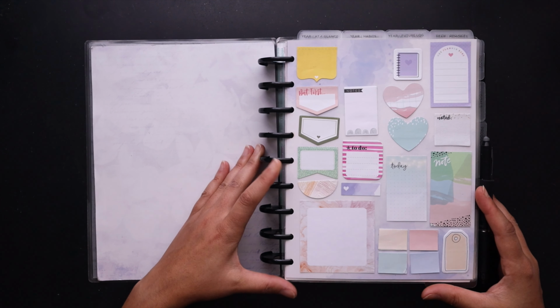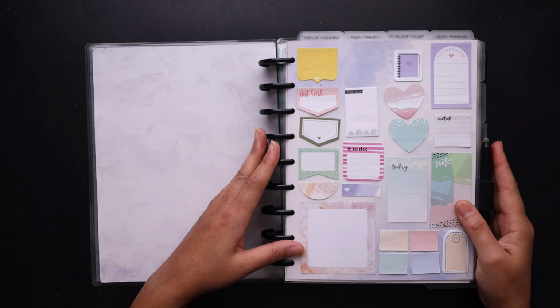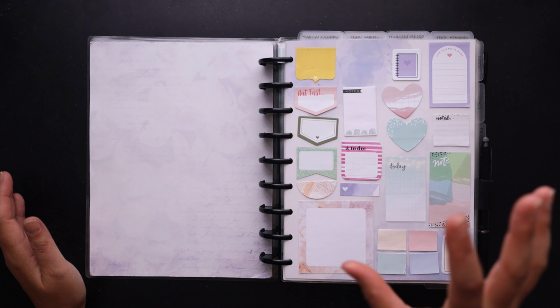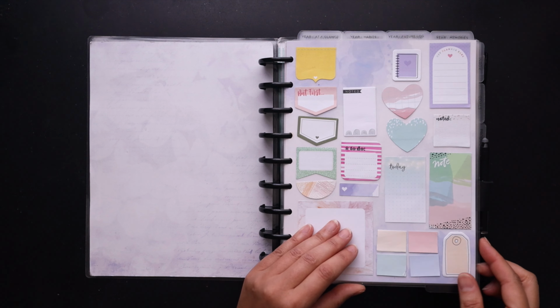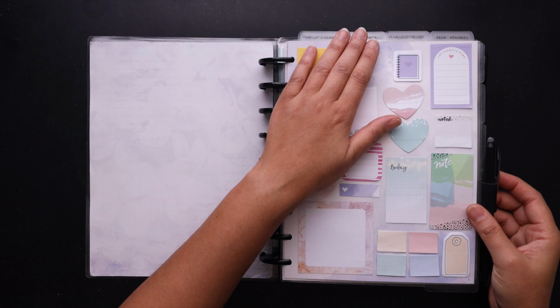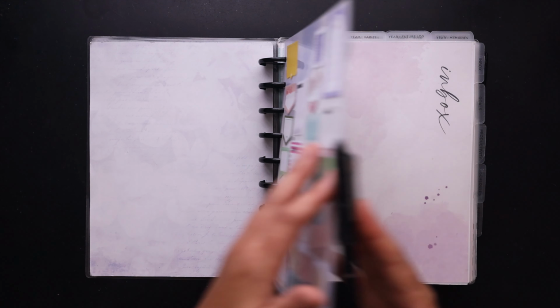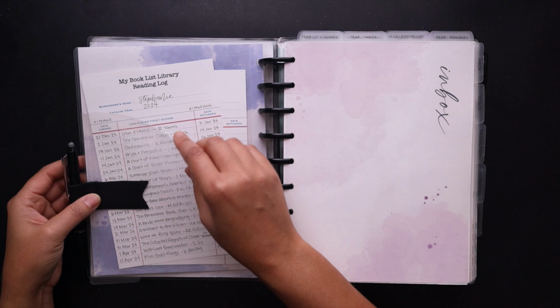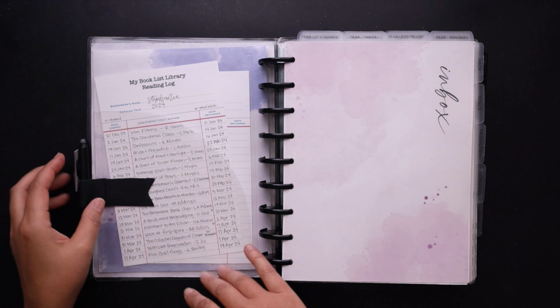Let's jump into just a brief overview of my setup. Let me get everything looking good. So I have a sticky dash, which was a DIY I did. I'll link that video down below as well. So it's just a backer with a laminated pocket and then also a folder pocket here in the front. So I really love this.